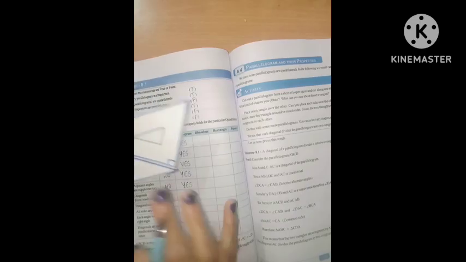Next is G: the diagonals are equal. In a parallelogram, are diagonals equal? No, they are not equal. So it is not satisfied. That's why it is no. Okay, are you clear?